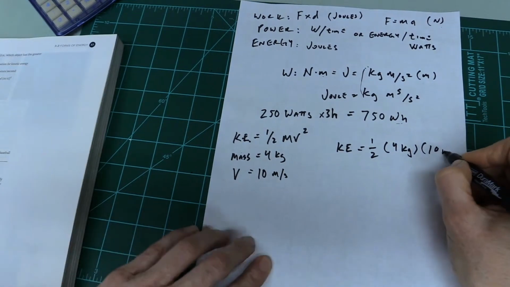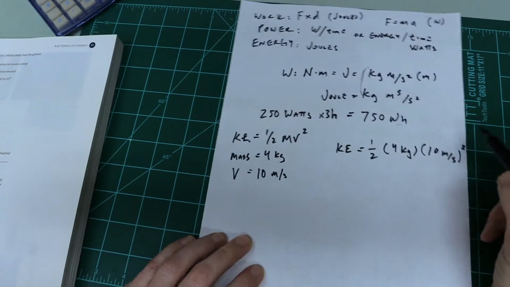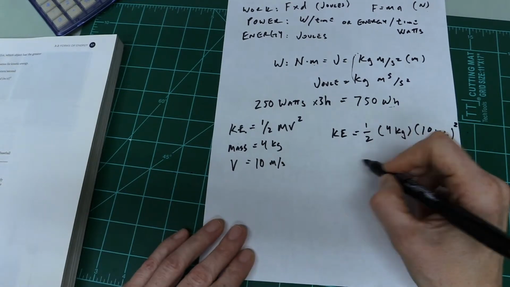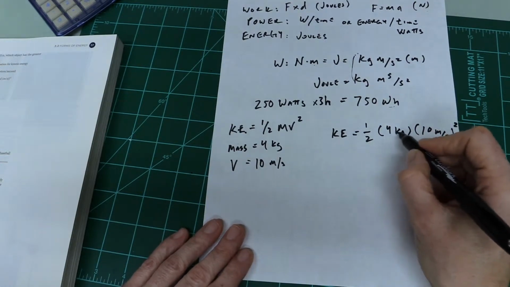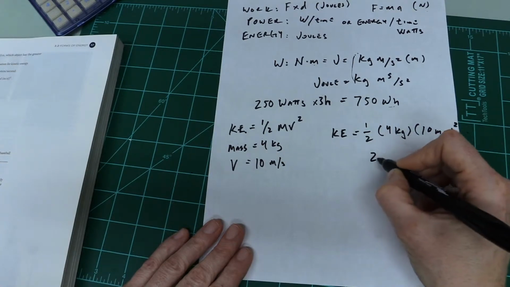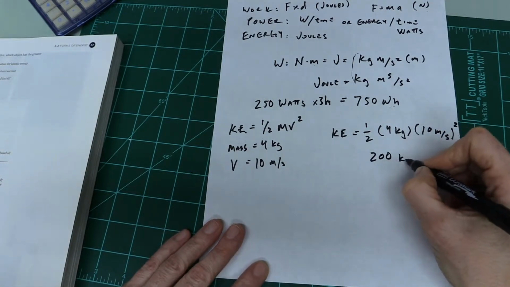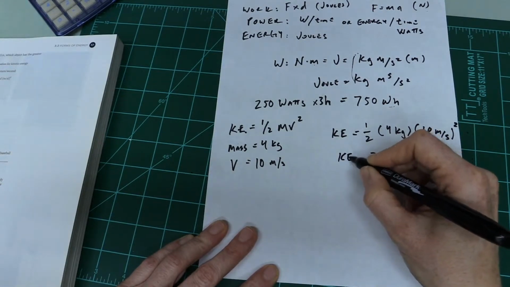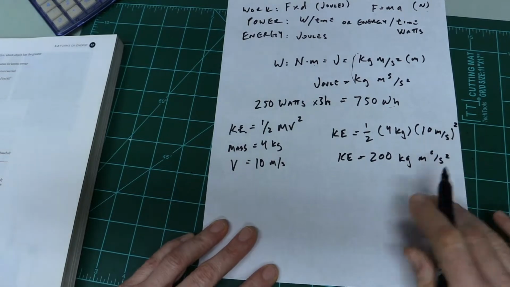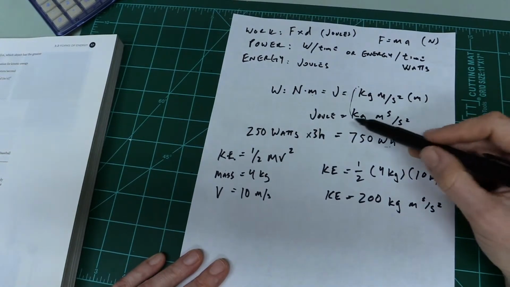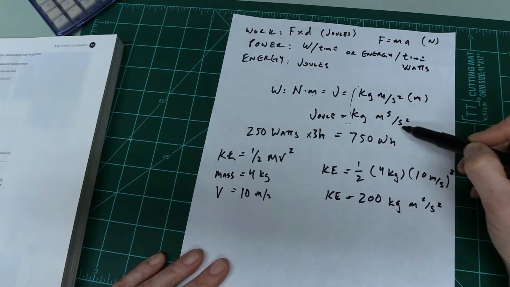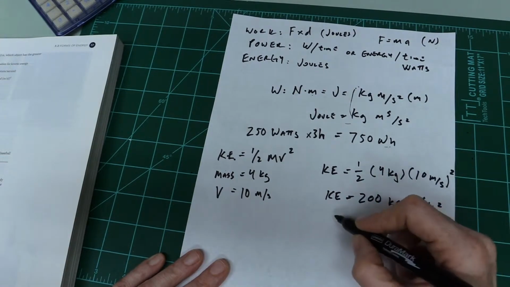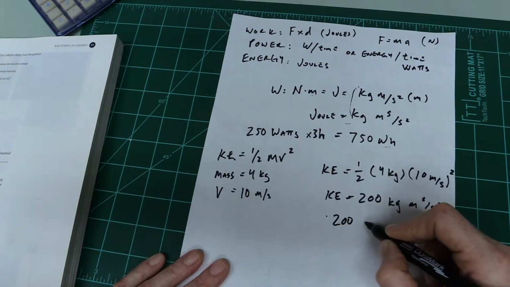That's 10 meters per second squared. All right, and hey, look at that. We're going to have kilogram meter squared per second squared in our answer. So let's see, 1/2 times 4 is 2. 2 times 100 is going to be 200 kg meters squared per second squared. That's our kinetic energy, and we know a kilogram meter squared per second squared is a joule, or a Newton meter. So this is going to be 200 joules.